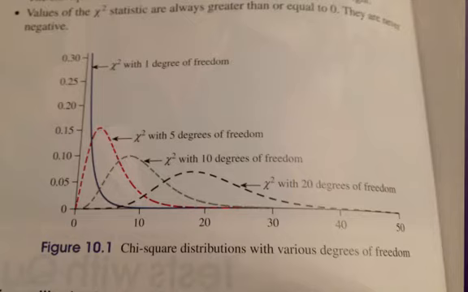That's the first thing. The second thing, it cannot be negative, okay? Look at the x-axis. All the 4 distributions that we have here, they don't go below 0. So it has to start at 0 and be positive, okay? So our chi-square value cannot be negative, okay?